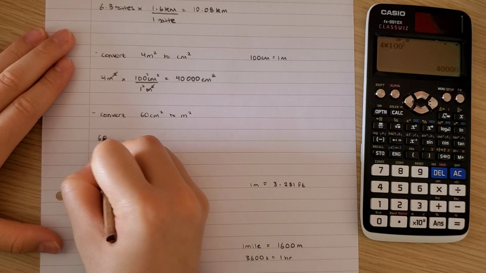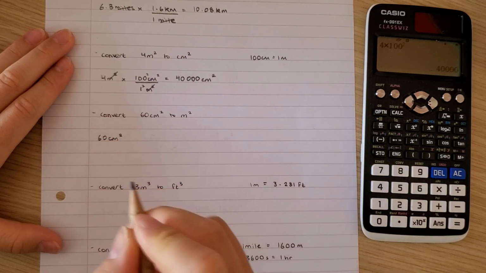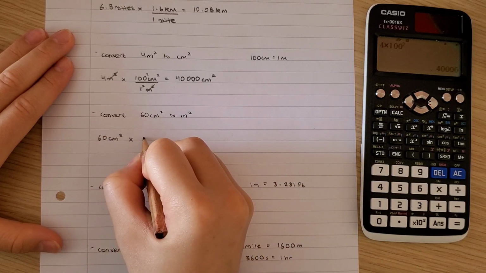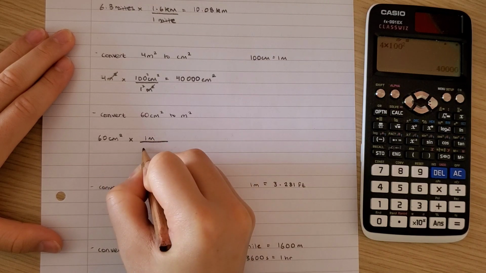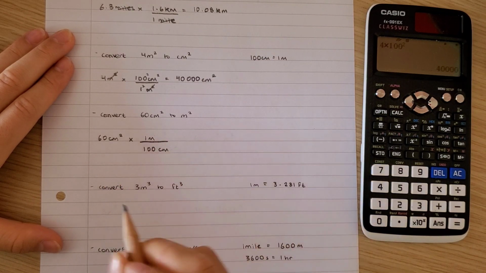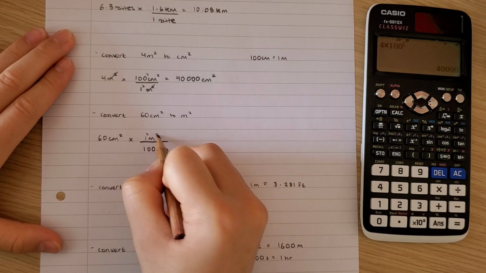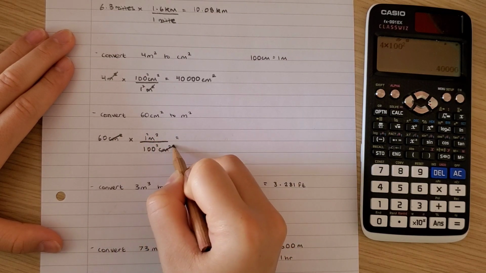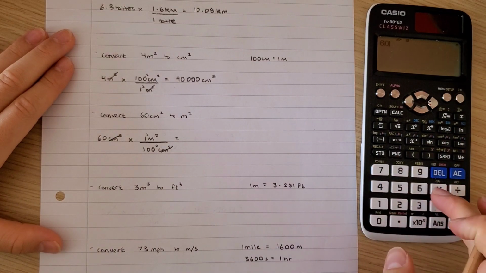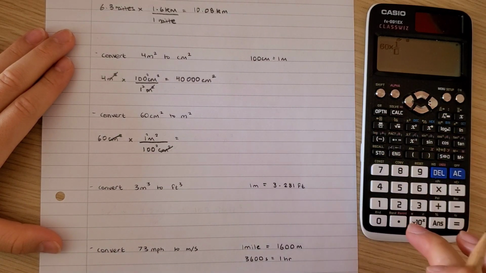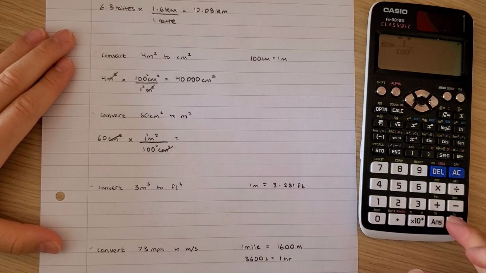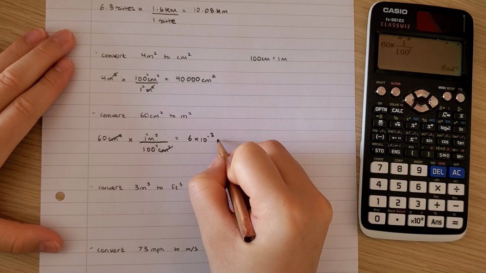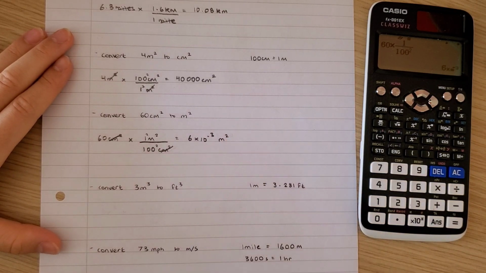Now 60 centimeters squared. We multiply across again to cancel the units. So you have 1 meter for every 100 centimeters. The squares. Cancel the units and multiply across. That's 6 times 10 to the negative 3 meters squared.